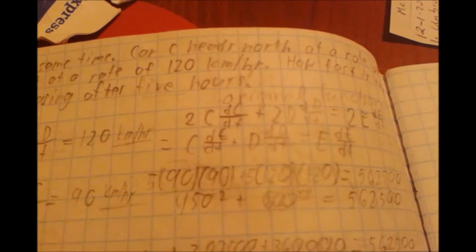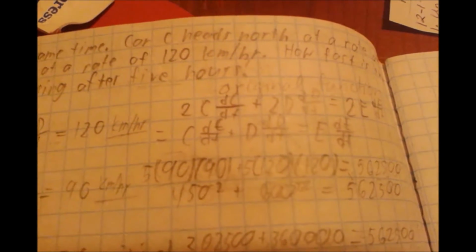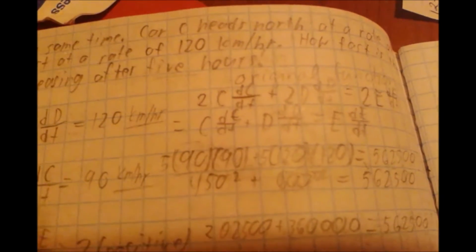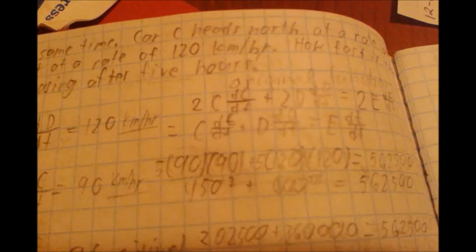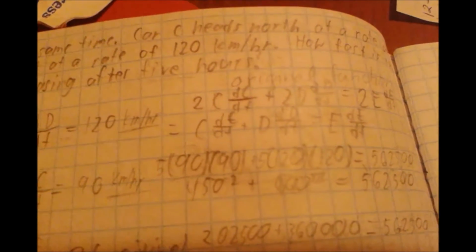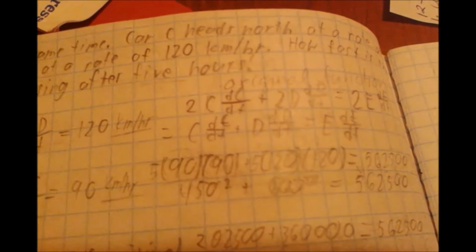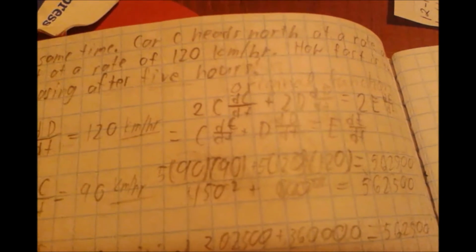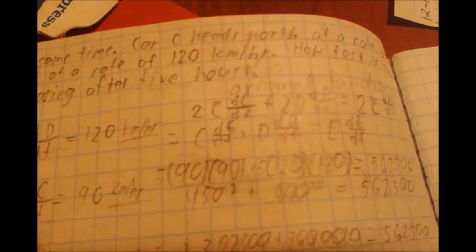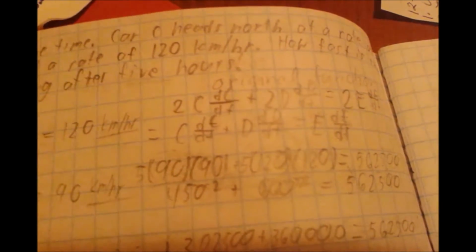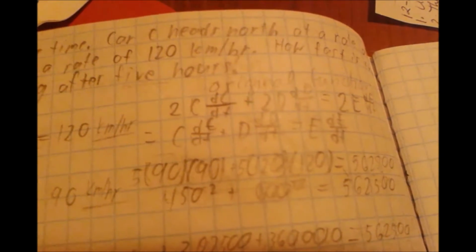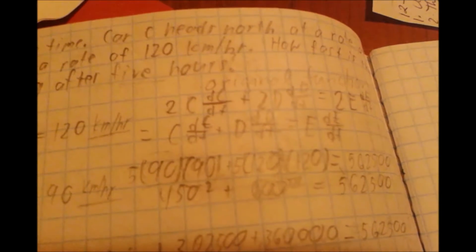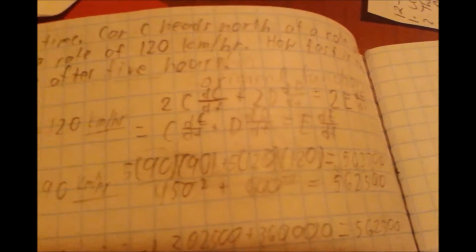If you reduce that by a factor of 2, you get car C multiplied by the derivative of car C with respect to time, plus car D multiplied by the derivative of car D with respect to time, and then you have E multiplied by the derivative of the distance with respect to time.